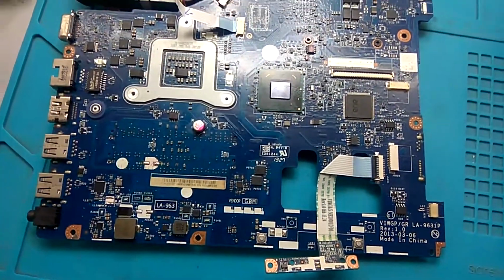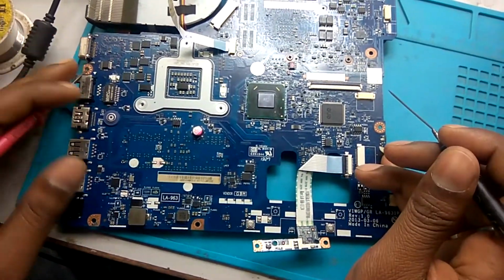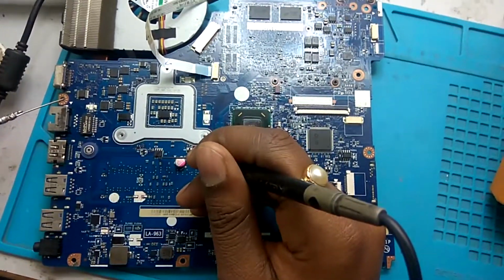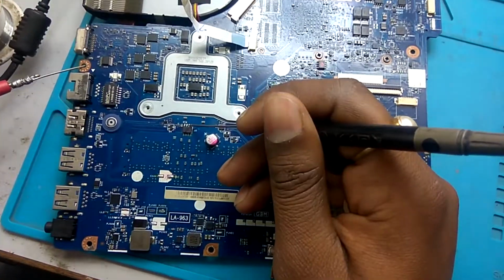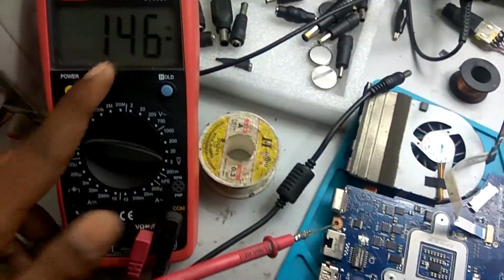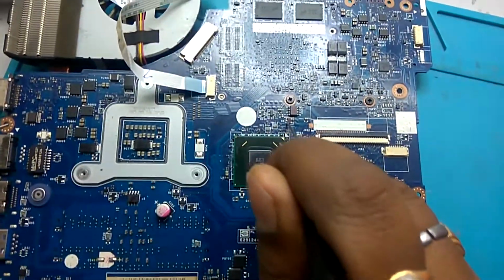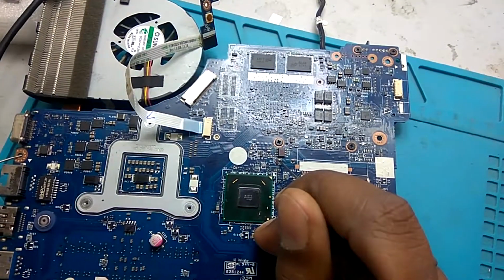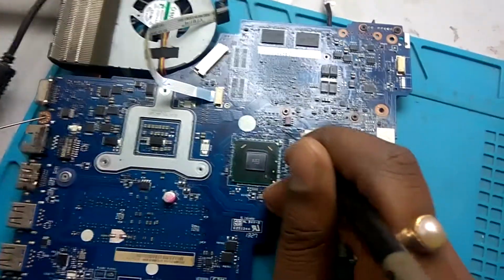now let's start checking the lines. This is U3, impedance 180. Okay, it's good. Again on output side 147, it's also good. Now check the Q8, one pin 466, it's also okay. Other pin 180, you can see here. Okay, now the third pin 584, it's also okay.